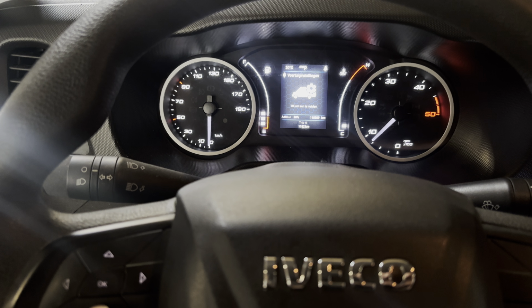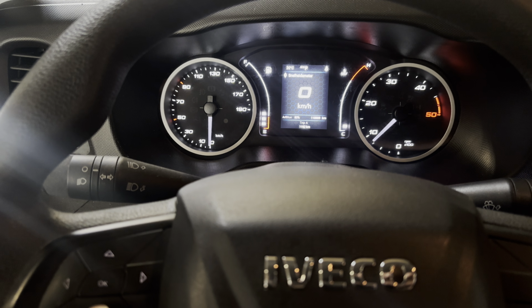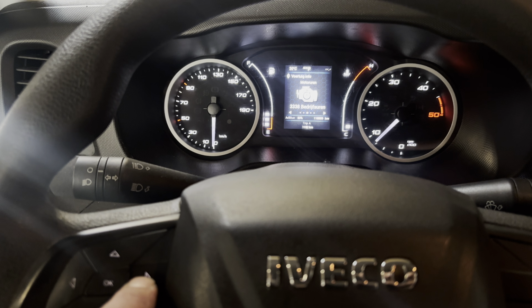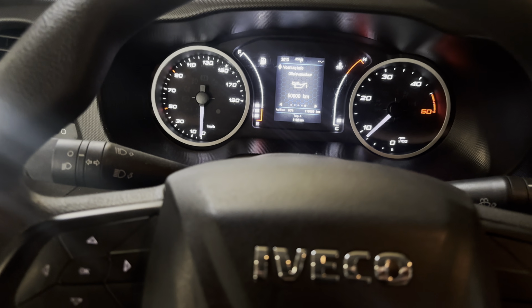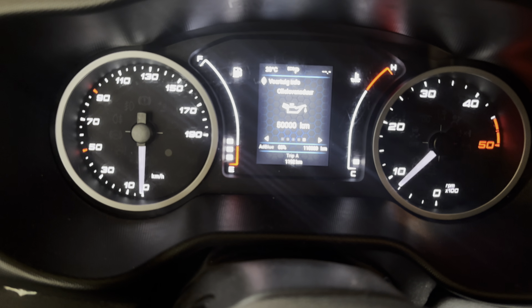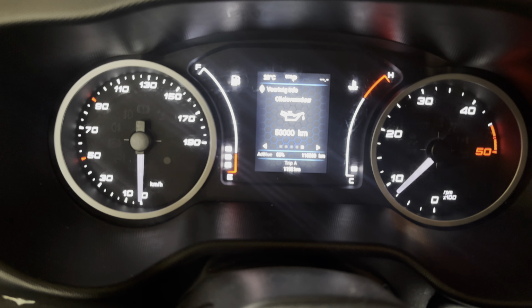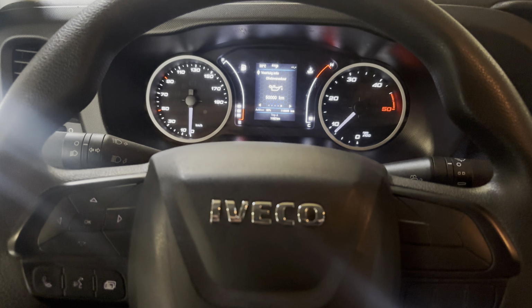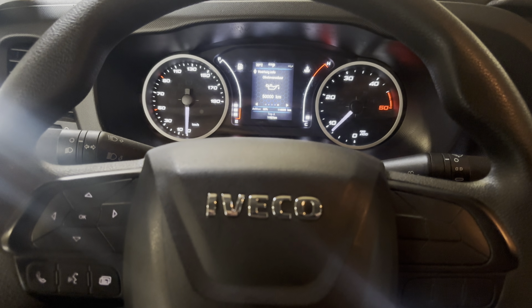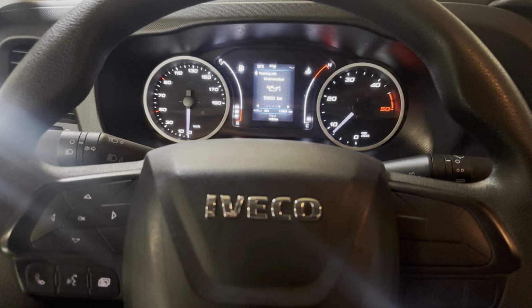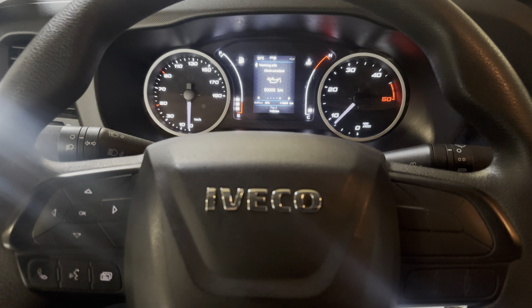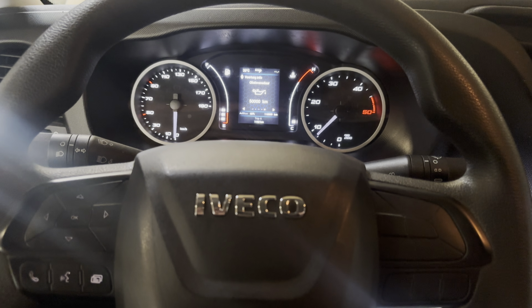One moment. Over there, to see that the next service is due at 50,000 kilometers. It's a lot. I would suggest to change the oil and the filter every 20,000 kilometers. That would be my advice for all of you.